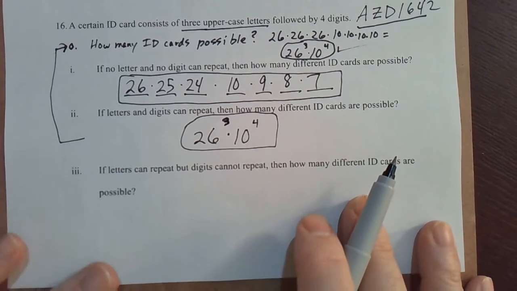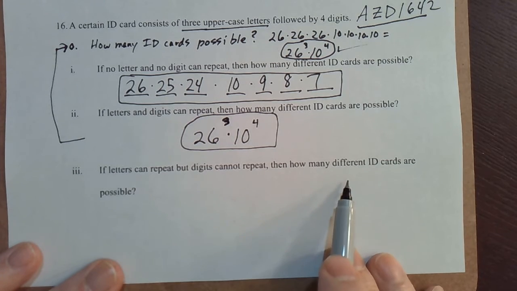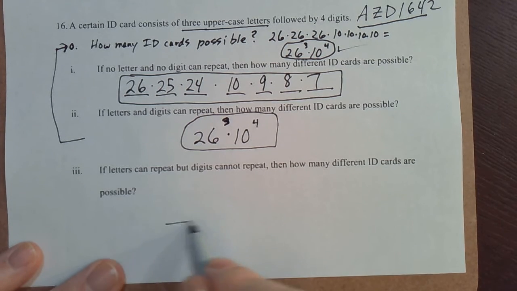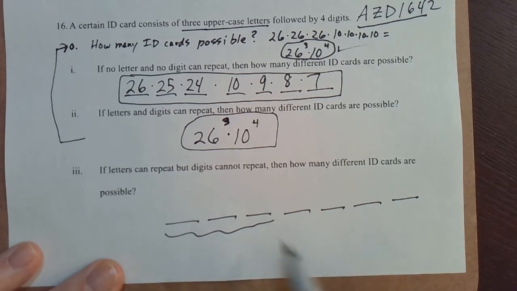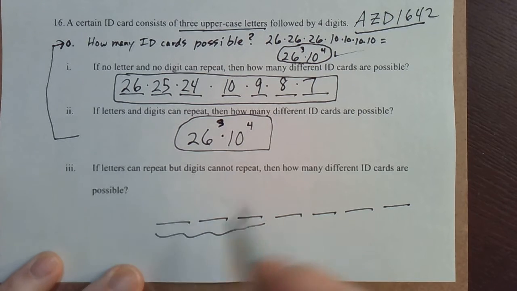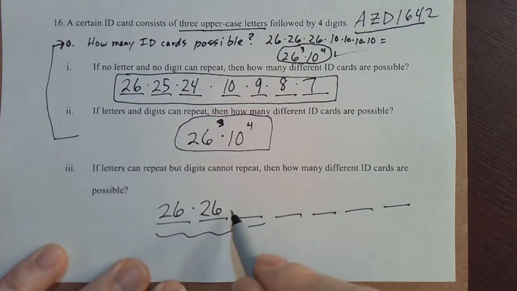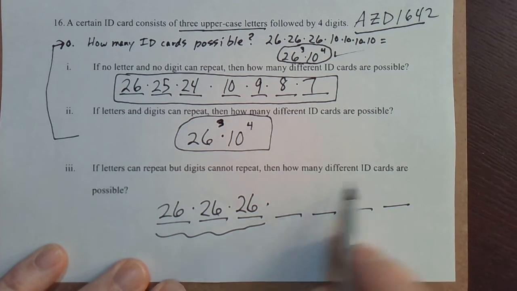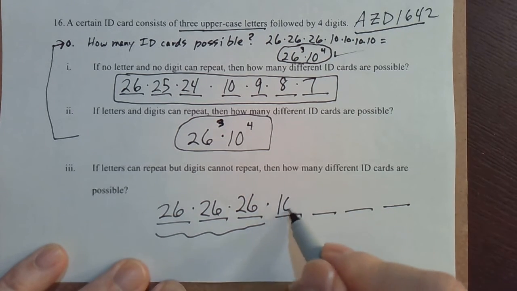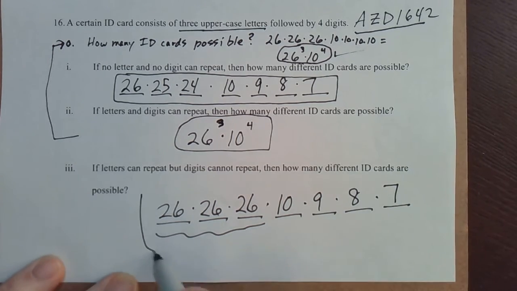All right, this one shouldn't be difficult. If the letters can repeat, but digits cannot repeat, then how many different ID cards are possible? Well, it'll be similar to above. These are the letters. Letters can repeat, so what's this number? 26 times 26 times 26, because they're allowed to repeat. But then the digits are not allowed to repeat, so it's going to be 10, 9, 8, 7. And this is the answer.